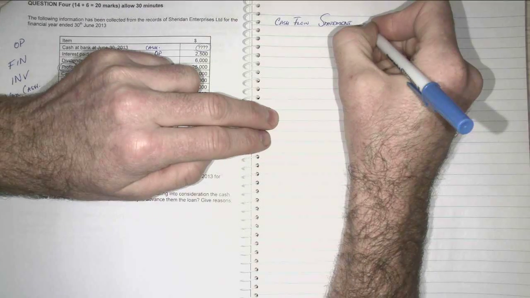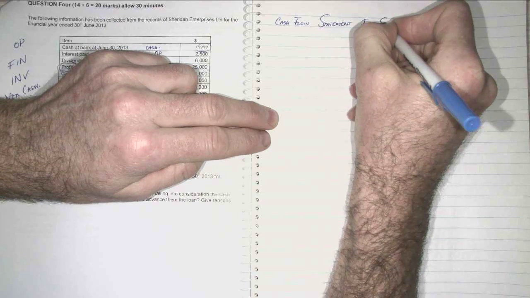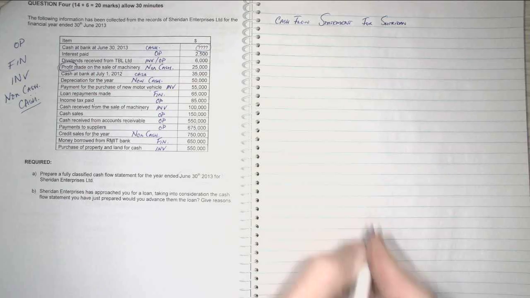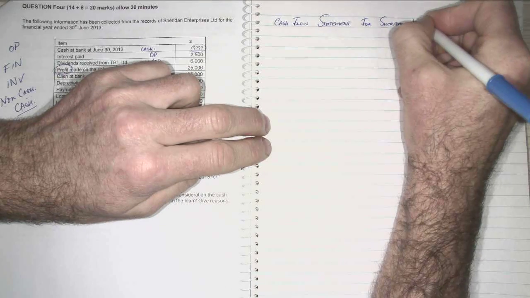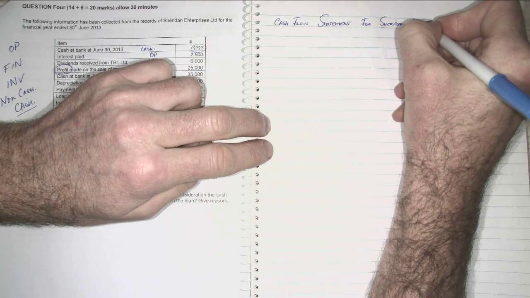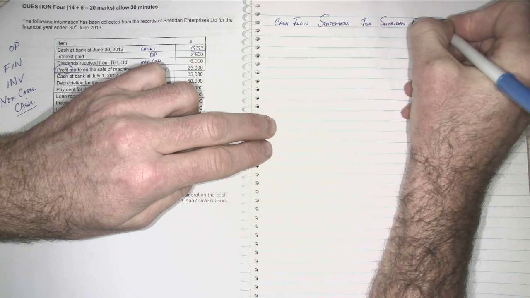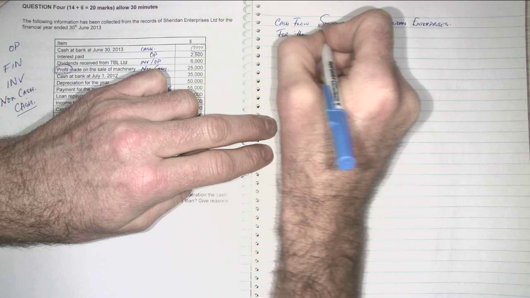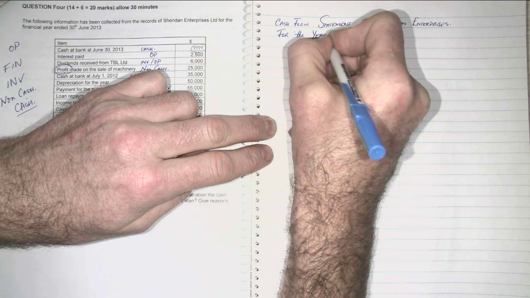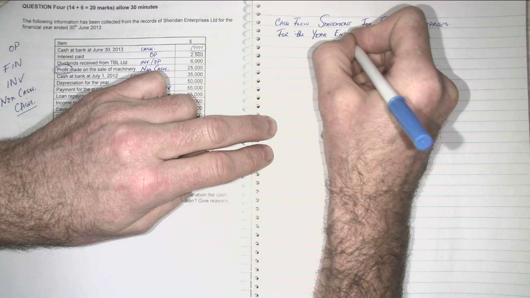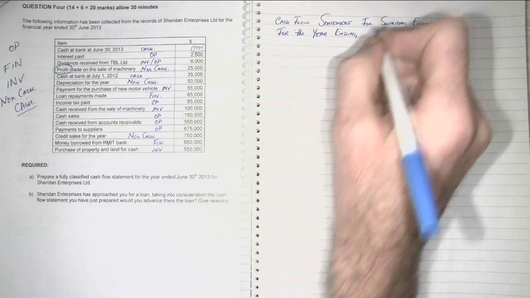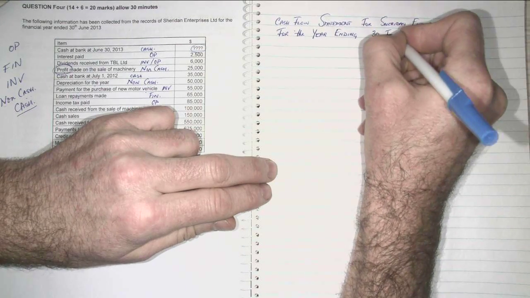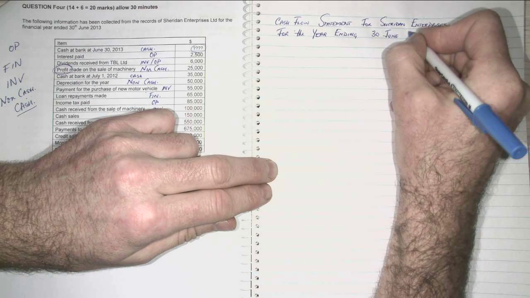Cash flow statement for Sheridan Enterprises, for the year ending 30th of June 2013.